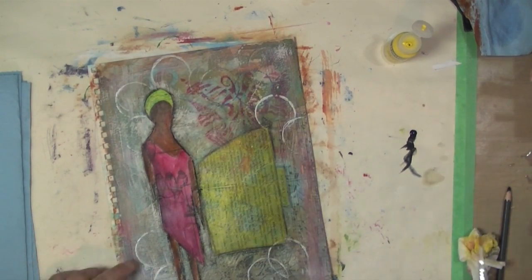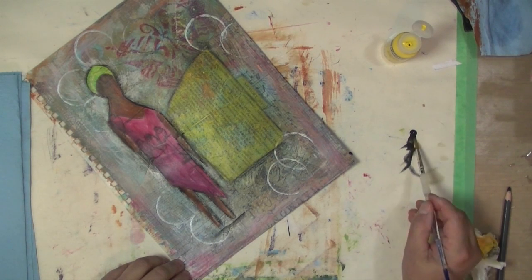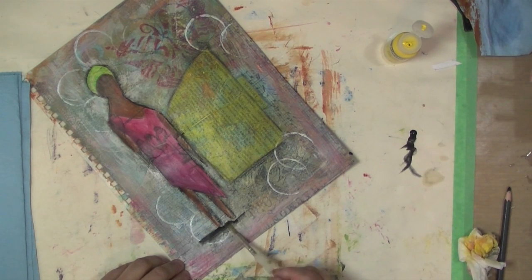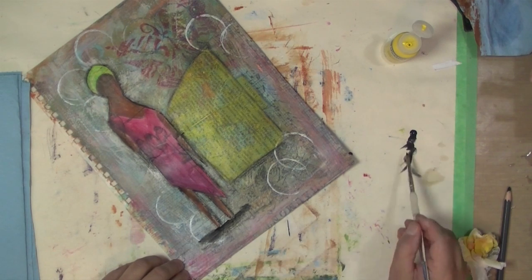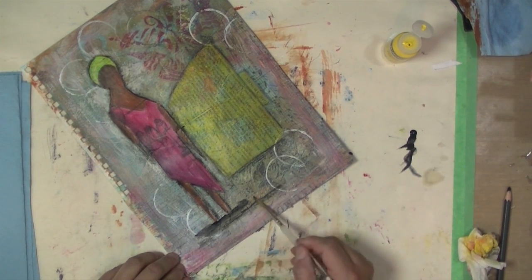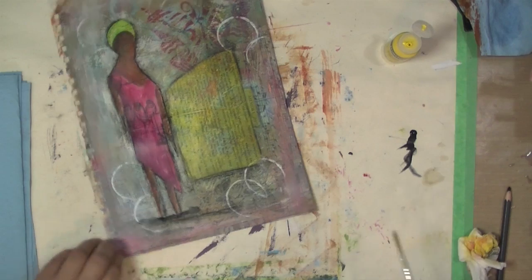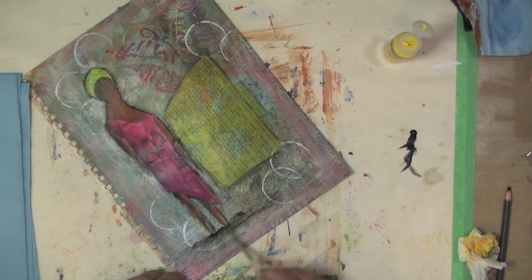There we go. And you can take the leftover black and just a place for her to stand.